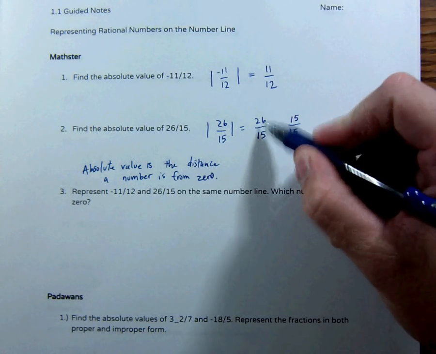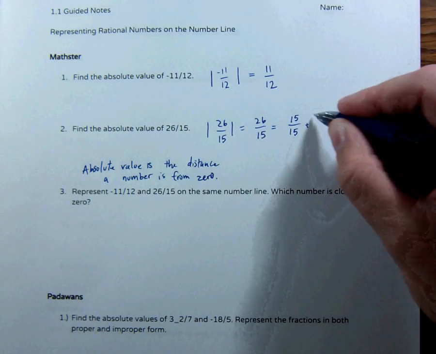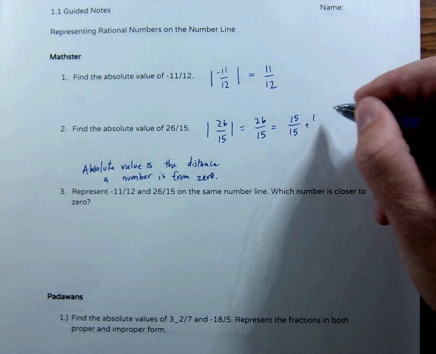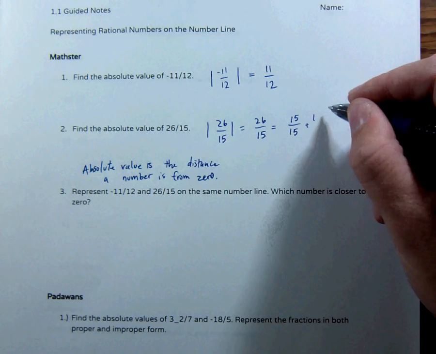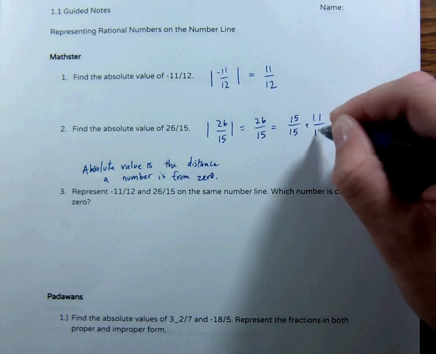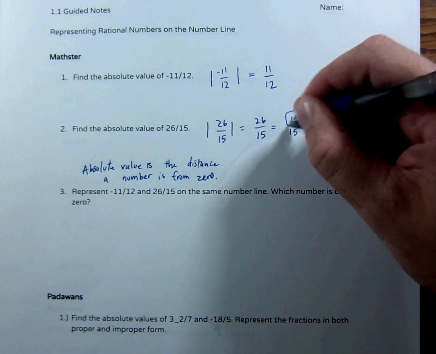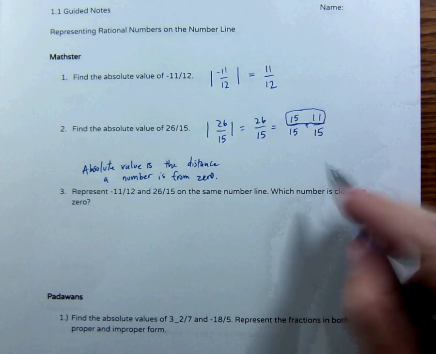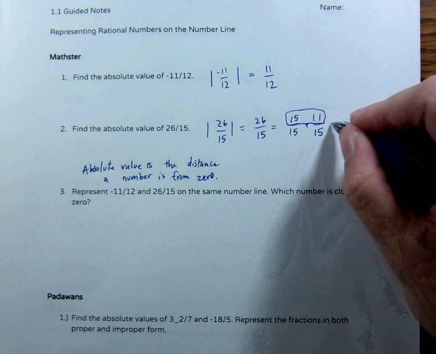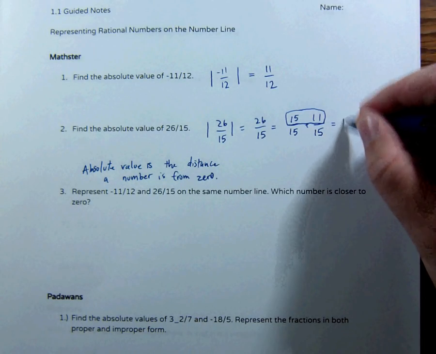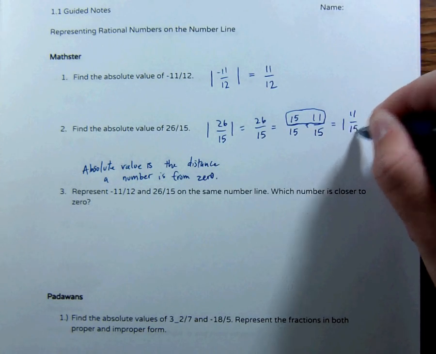So 26 over 15 is like 15 over 15 plus 11 out of 15. If you don't know where I got that, think of it as 15 plus 11 is 26, and our denominator is always the same, which is equal to 1 and 11/15.